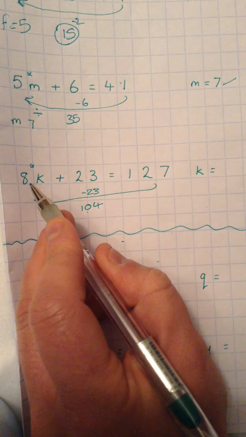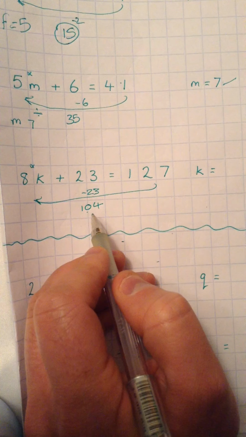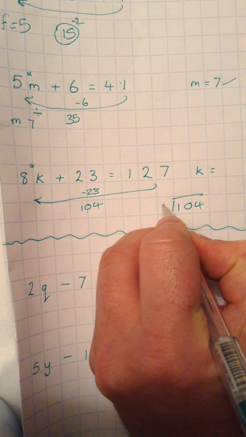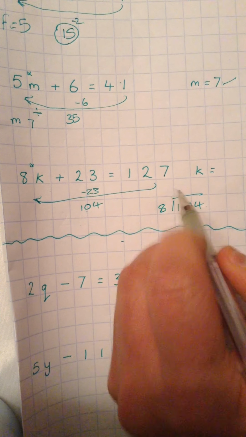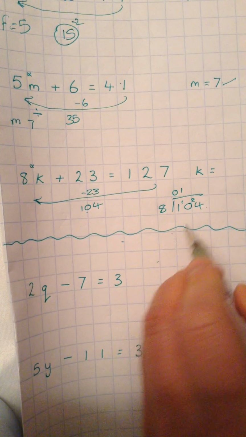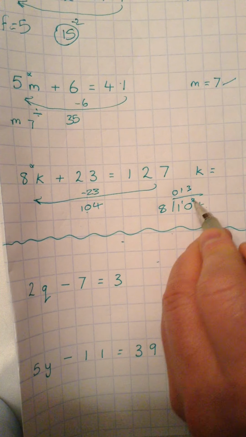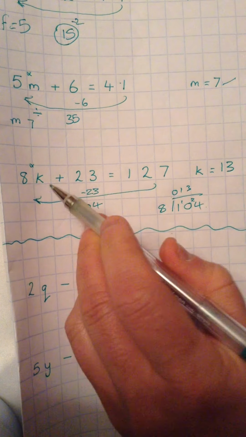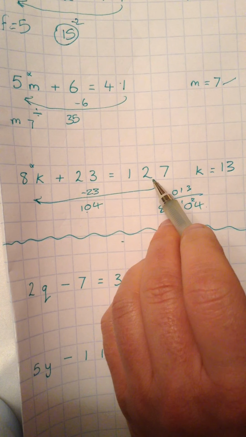I'm now saying how many 8's go into 104, because I've timesed it by 8, so now I need to divide it. I've got 104 and I need to split it into 8 to find just 1k. 8's into 1 doesn't go. 8's into 10 goes once with 2 left over. 8's into 24 goes 3 times. Therefore, k must equal 13. And again, 13 times 8 is 104. Add 23 equals 127.